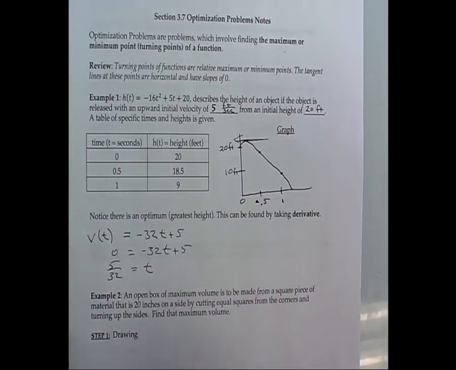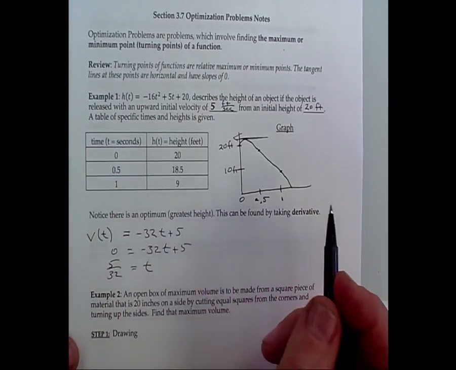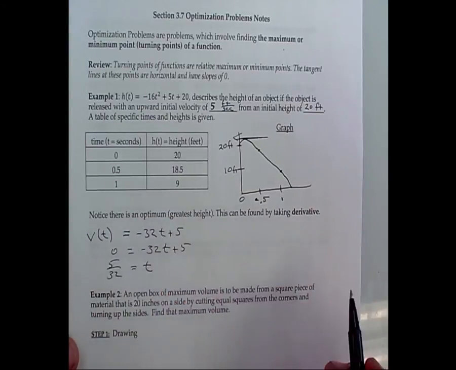Okay? All right. If I want to figure out the optimum height, the greatest height, what am I going to do with that 5/32 seconds, Justin?